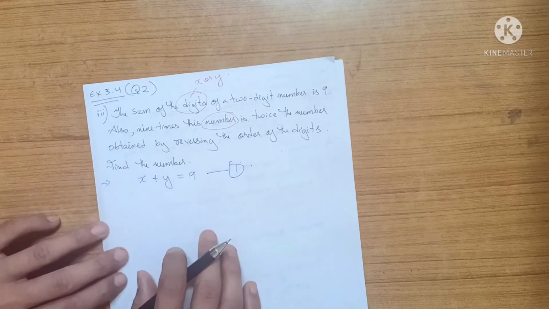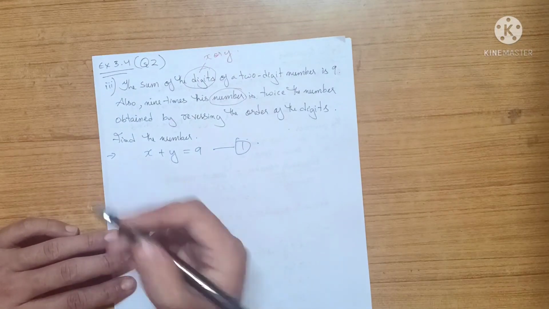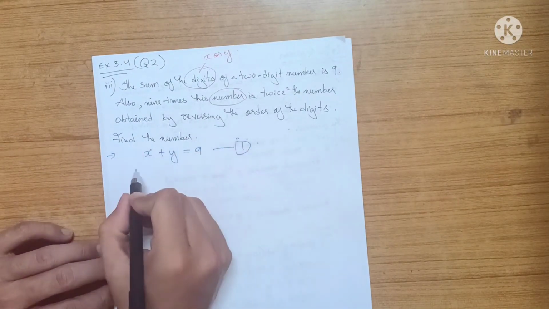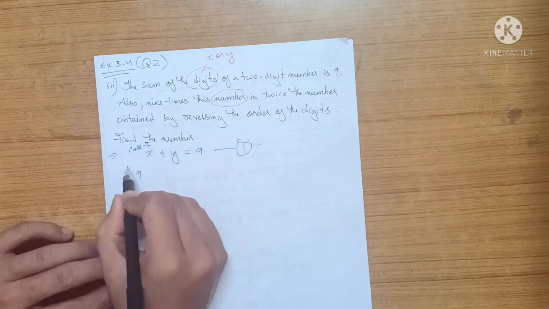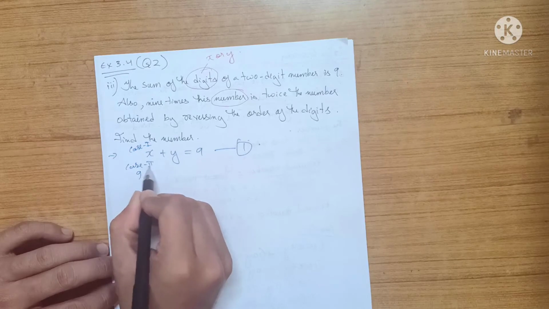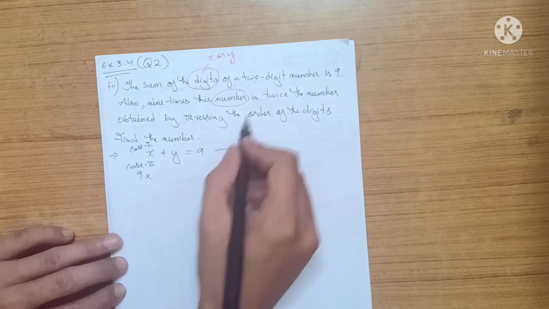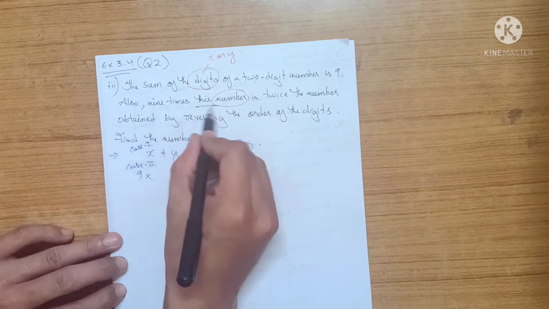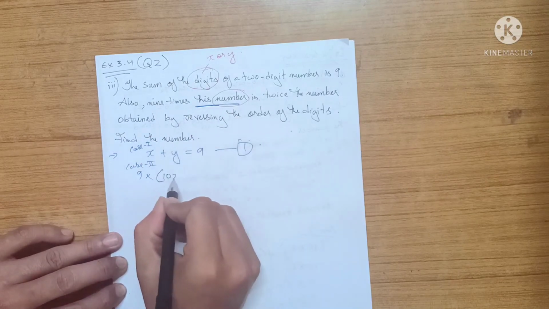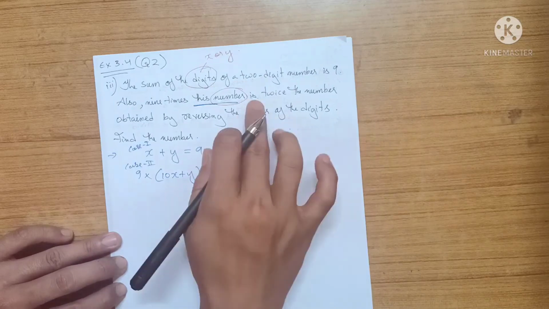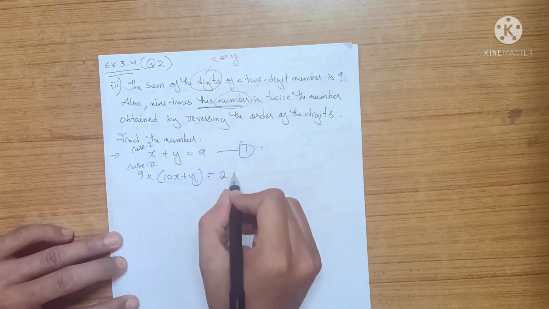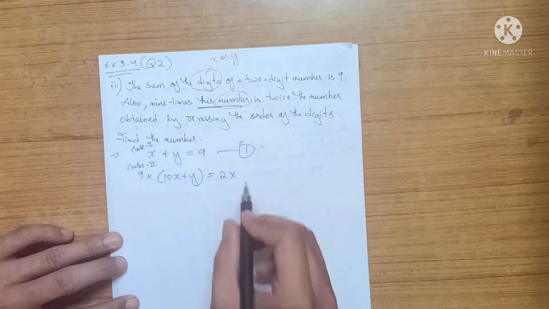Also, I'm doing a shortcut, because I already told you so much in the MCQ. 9 times this number. This is case 1, this is case 2. 9 times means multiplication. 9 times this number means the required number, which is 10x plus y, is equal to twice, so 2 times, the number obtained by reversing the order.